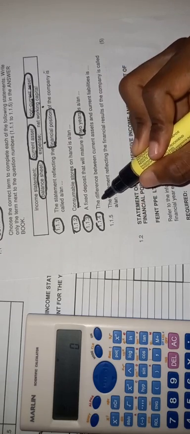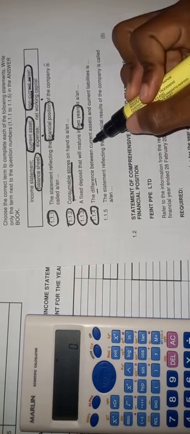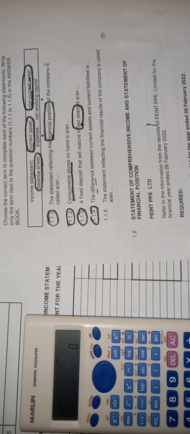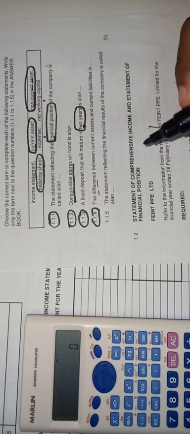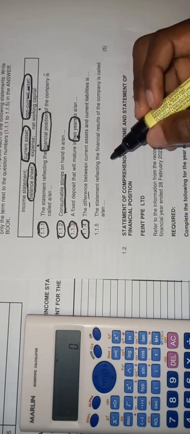So now let's move to 1.4. They are saying the difference between current assets and current liabilities. The difference between current assets and current liabilities, what do we call it? Very simple answer.